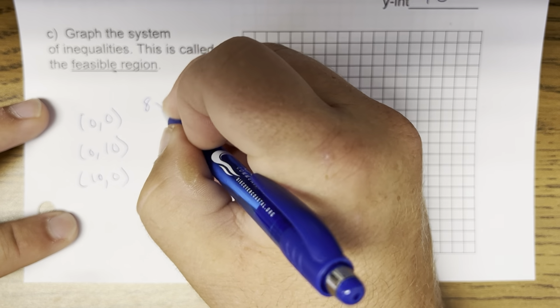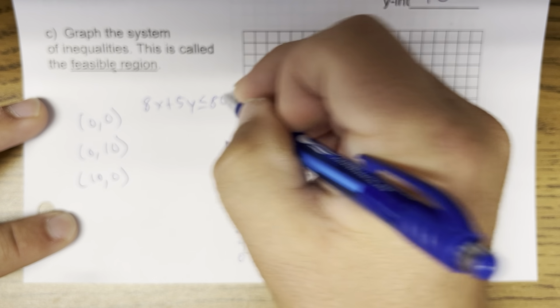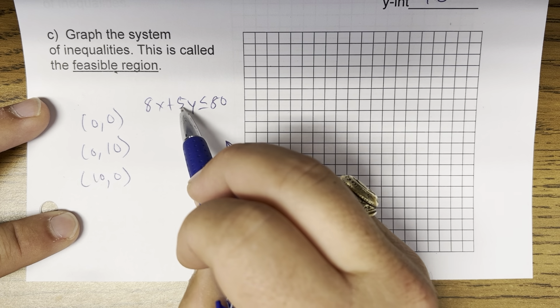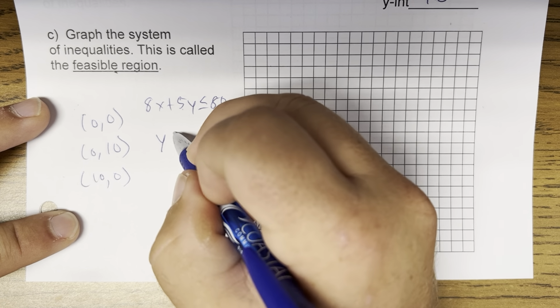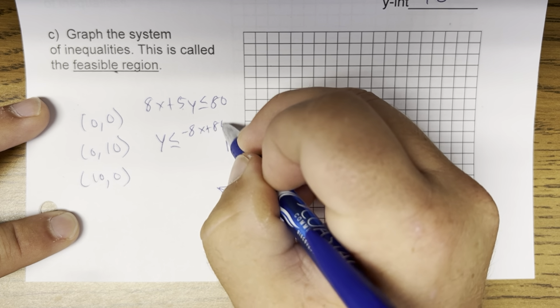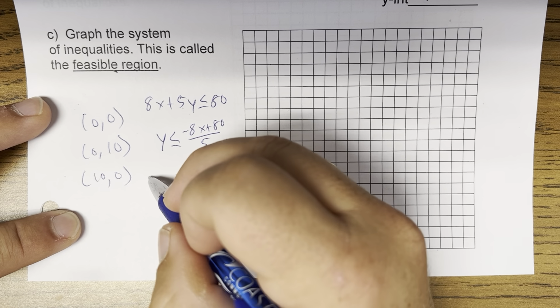And so for 8X plus 5Y is less than or equal to 80, like we talked about in class, we're gonna move the X's over and divide by the Y. And so we're gonna have Y is less than or equal to, and we can just leave it as a big fraction, negative 8X plus 80 over 5. That could be the easier way to do it. Just leave it like this. Second one, we'll do the same thing.